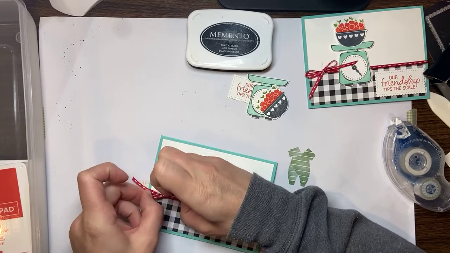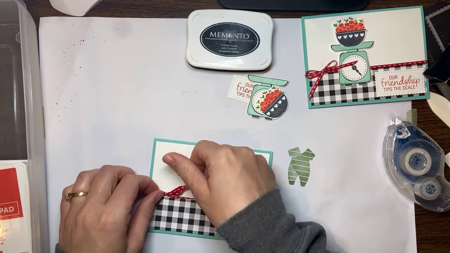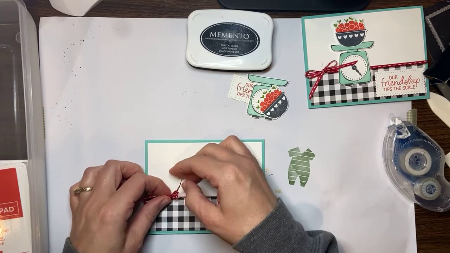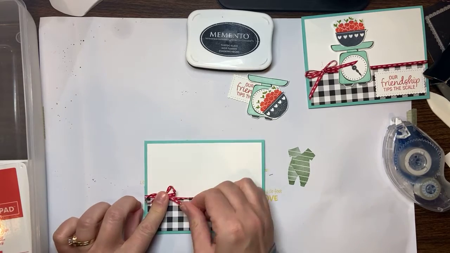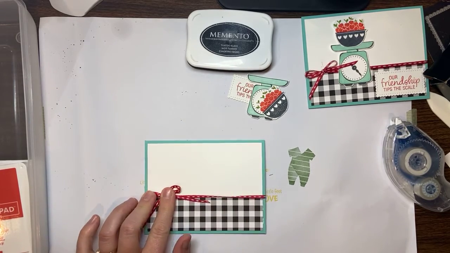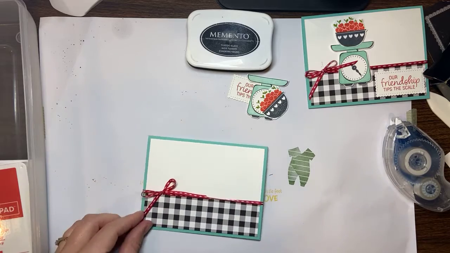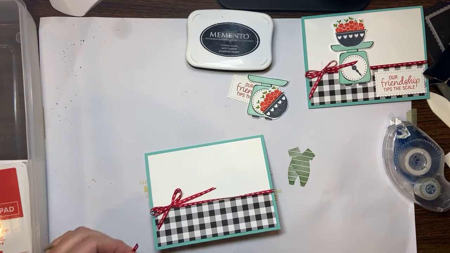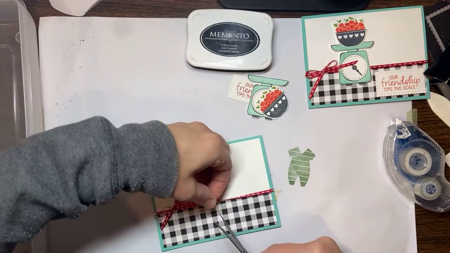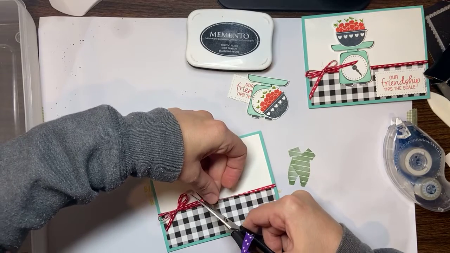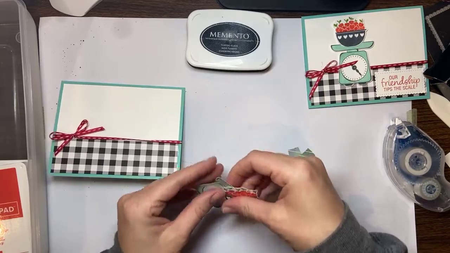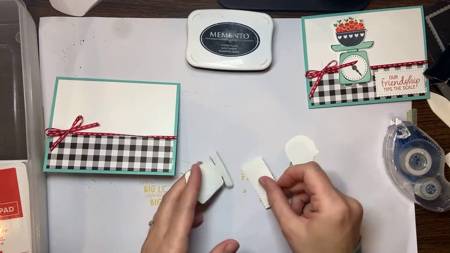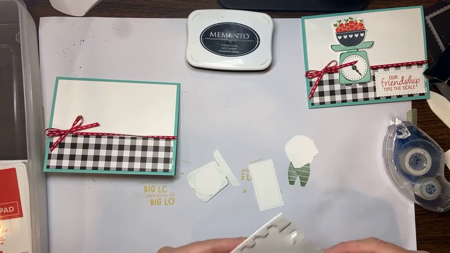Okay, grab that. I don't have any nails either. Okay. Come on, bow. There we go. Okay. And I'm going to trim the ends here. There we go. Now we need to use dimensionals, so everything needs dimensionals on the back of it.